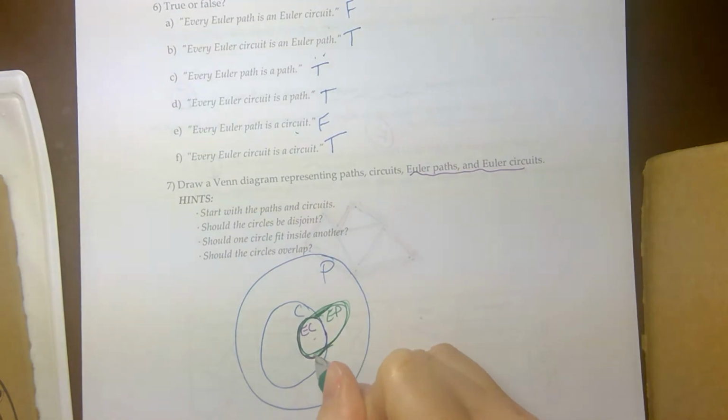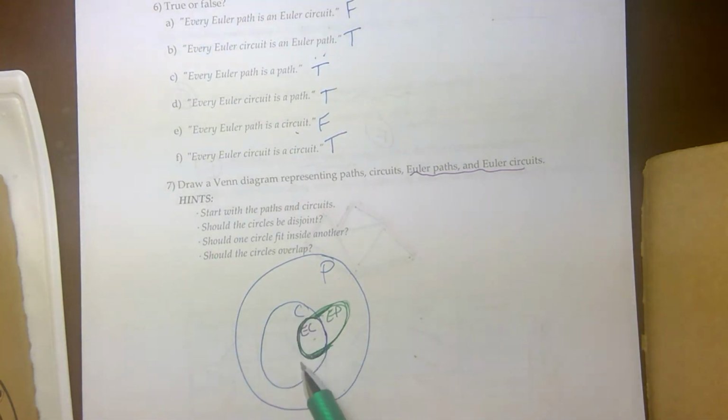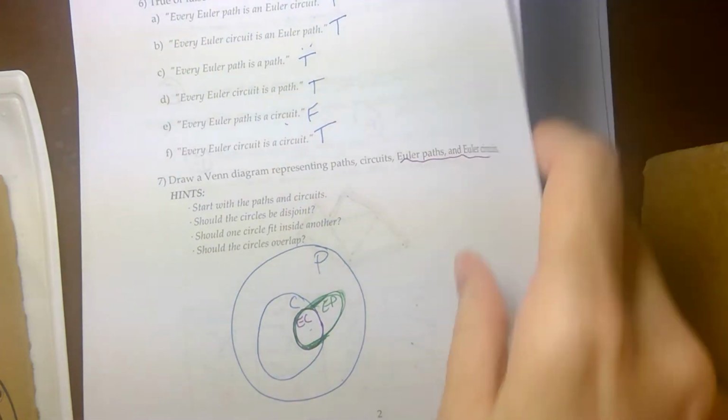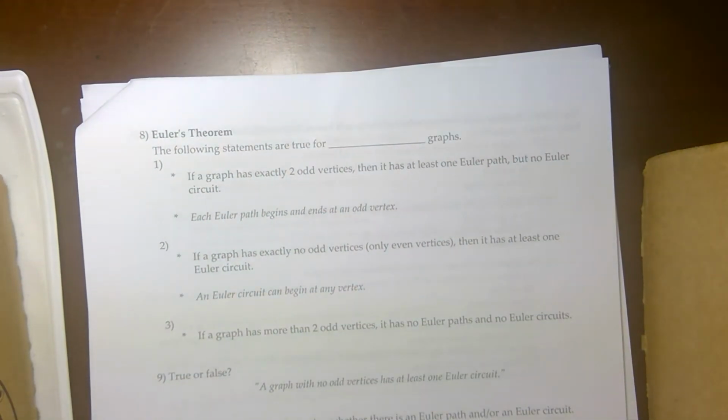I tried not to make that include anything else. So my Euler circuit loop is inside my general circuit loop. My Euler paths include my Euler circuits, but no general circuits. And they're all within general paths. All right, let's look at this next page, Euler's theorem.